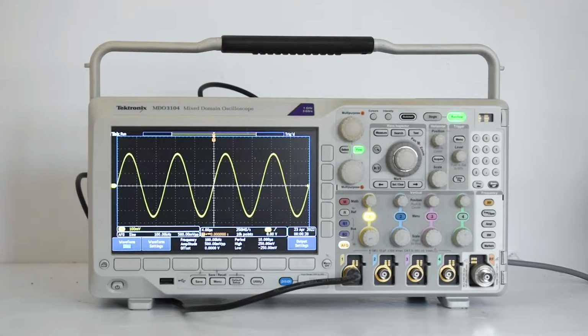MDO in the model number denotes that it is a mixed domain oscilloscope, not to be confused with the MSO, or mixed signal oscilloscope, as explained in a previous video. 3 in the model number denotes series 3000, which describes a range of general purpose and laboratory grade instruments.